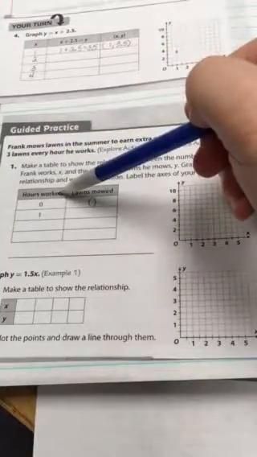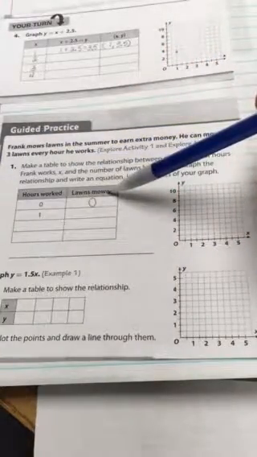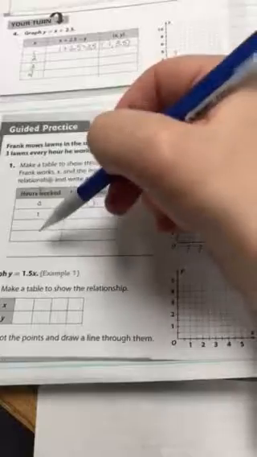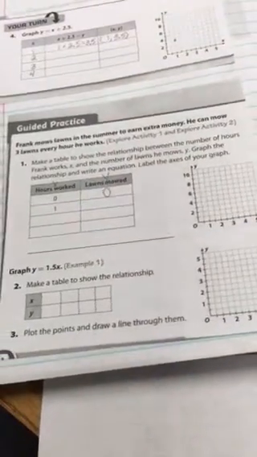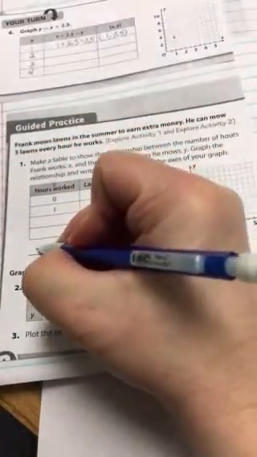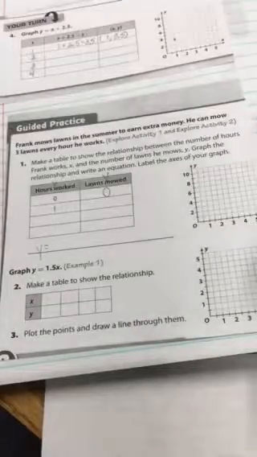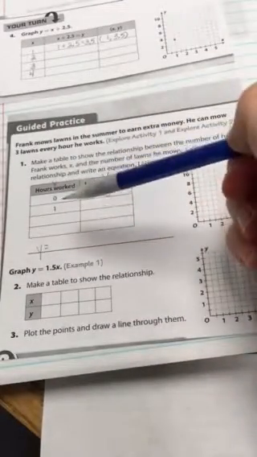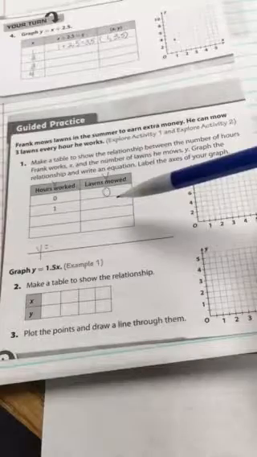But we need to come up with an equation because hours worked is X, lawns mowed is Y. Okay? So if you want to, above this, to help yourself out, X and Y. Now, down here, you need to write an equation. Okay? Where Y, remember Y is always our dependent, so we got to figure out Y. Y equals what?